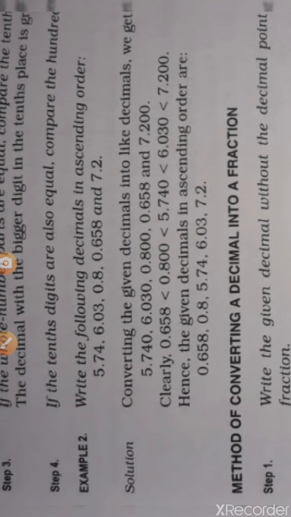Like in example number 2, we have 5.74, 6.03, 0.8, 0.658 and 7.2. We have to see the integral or whole number part of all these numbers and first arrange them. You can see that the greatest number out of all these given decimals is 7.2.